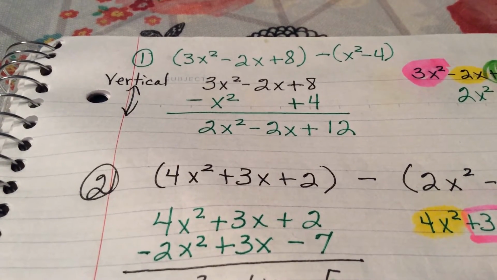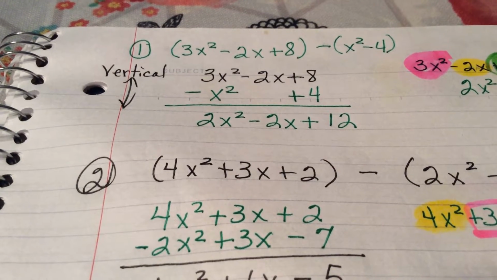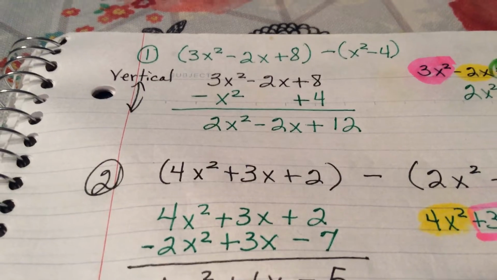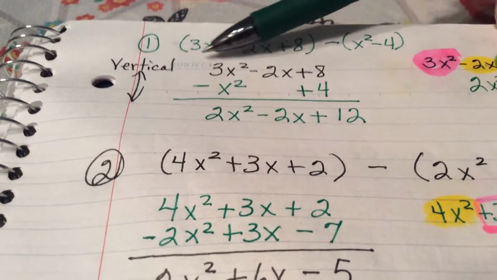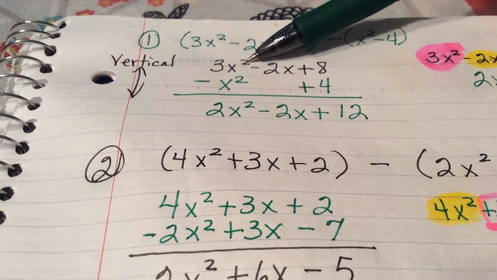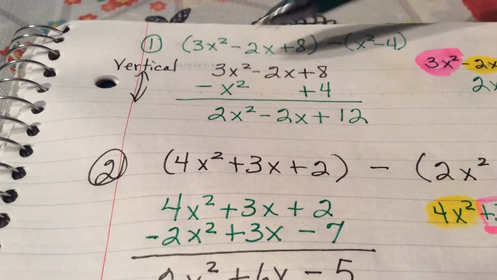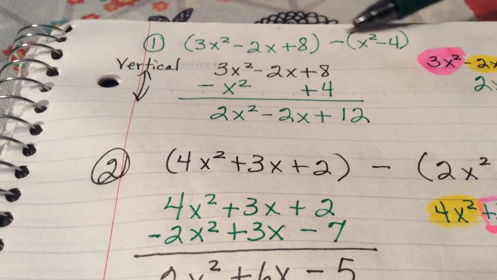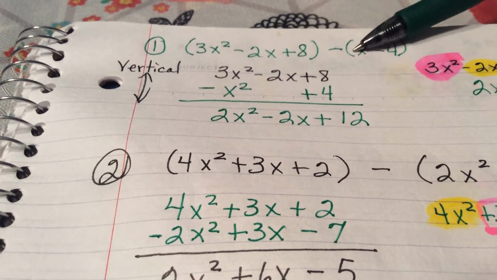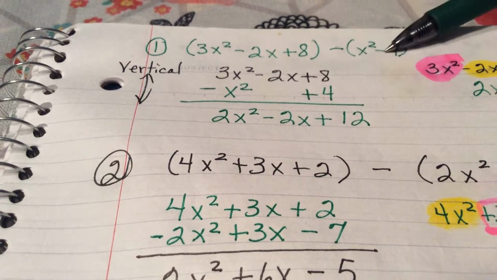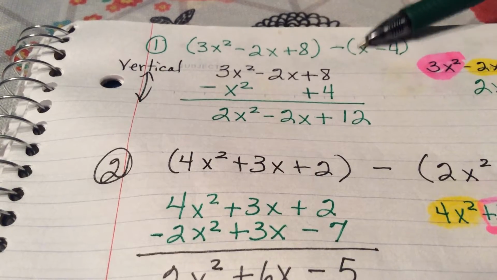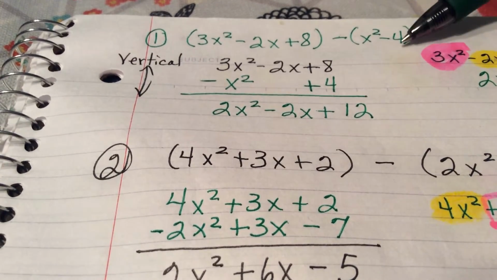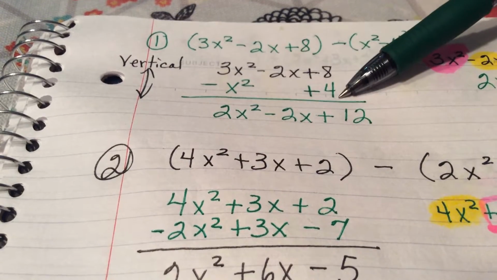This is the second part of our notes for polynomial subtraction. To subtract in vertical position, we copy down our first polynomial, which is 3x squared minus 2x plus 8. When we subtract, remember, when we do the distributive property, it changes all the signs in here. So a negative times a positive is a negative x squared. A negative times a negative is a plus 4.